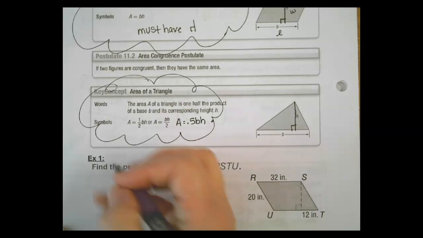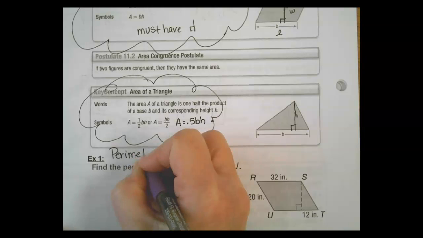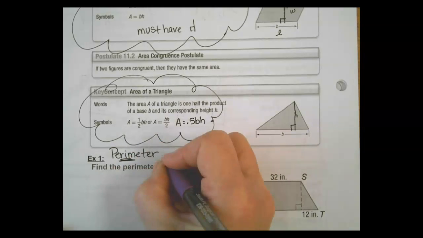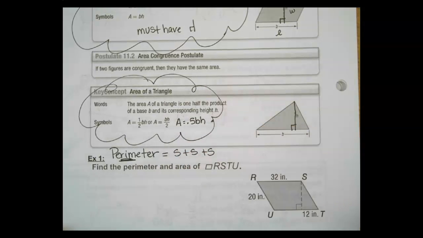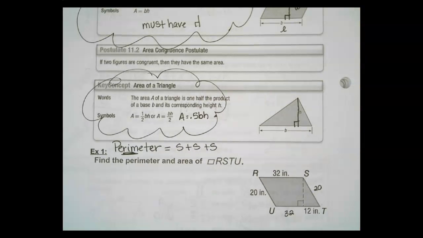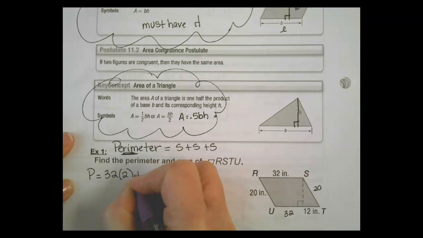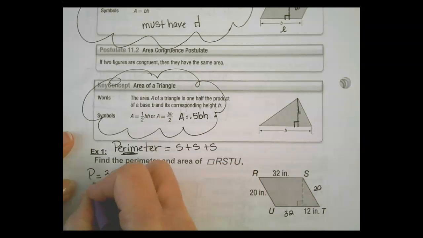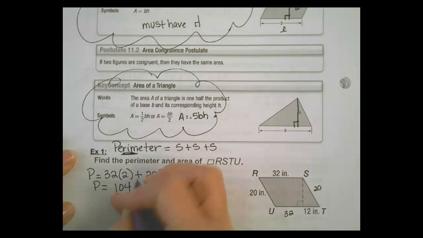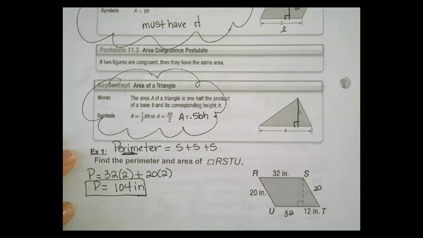Okay, it doesn't say how to find perimeter, but let's put that in here. Perimeter. It's your rim, and that's your sides all added up. Okay, just so you remember. So find the perimeter here. So if this is 12, of this parallelogram, okay, so this is 20, this is 20, this whole thing is 32. So let's just add those up. Hopefully you have your calculators. So my perimeter is equal to 32 times 2, I have 2 of those, plus 20 times 2. Again, solve it how you need to. Inches.